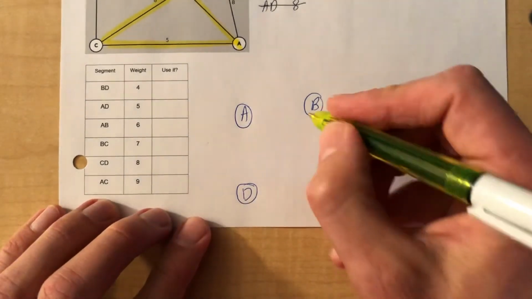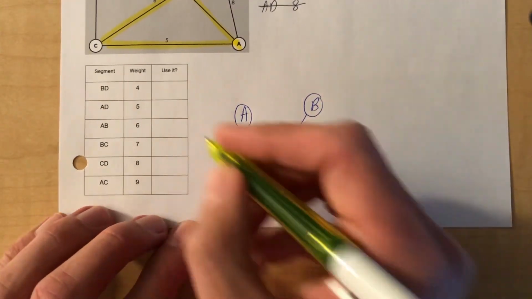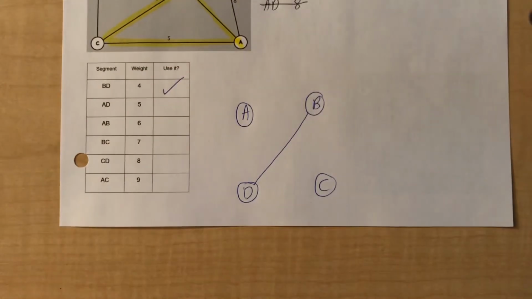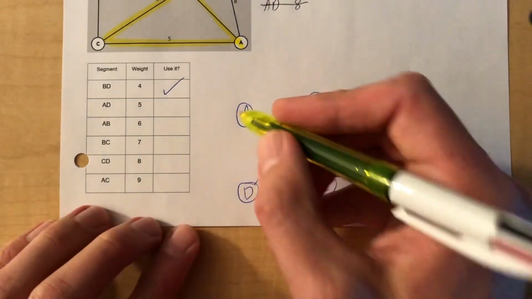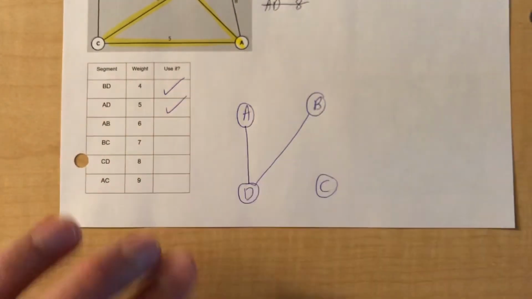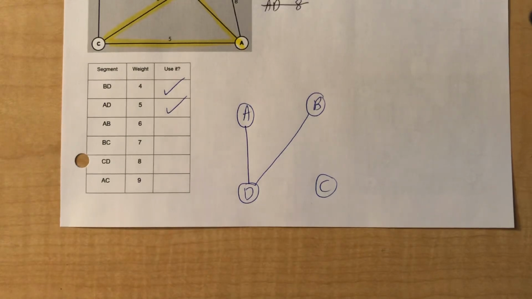And they already have them listed in order. So B, D is 4. There we go. Should I use it? Yes, I should use it. So there we go. We're using that one. Highlight it if you want to. I'm not. AD is 5. Oh, great. Yes. Okay, let's stop here.